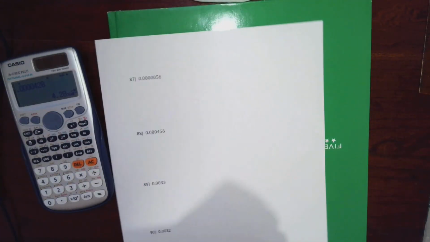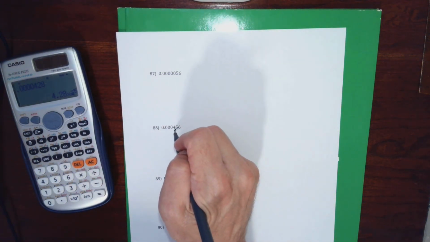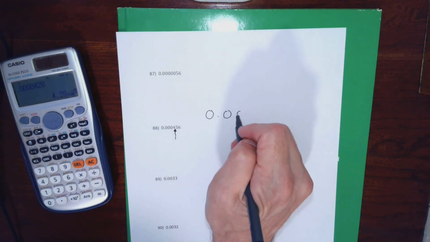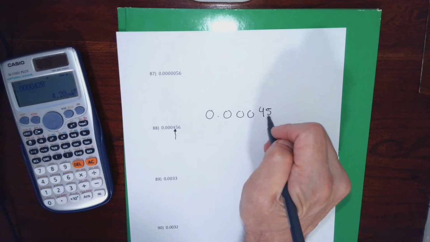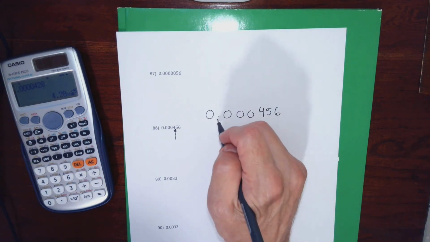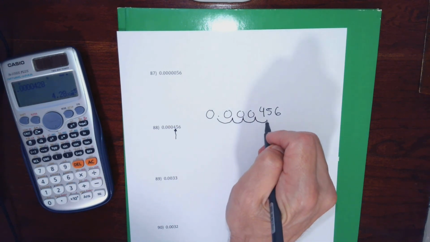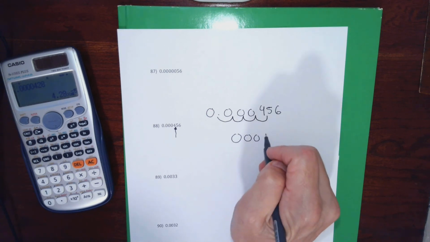The next few problems, I'm moving the decimal to the right, and that gives me a negative exponent. In problem 88, I need to get the decimal to the right of the 4. So this 0.0000456, I need to go 1, 2, 3, 4, and get 0, 0, 0, 0.